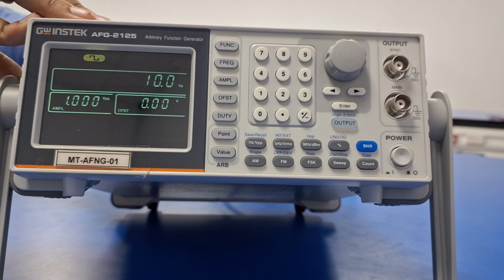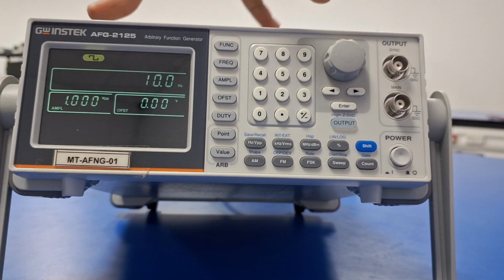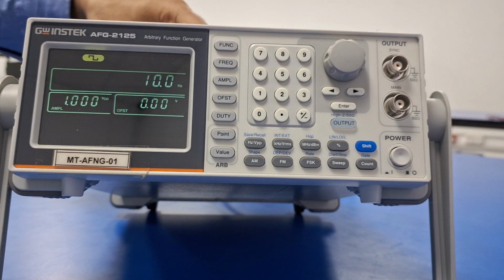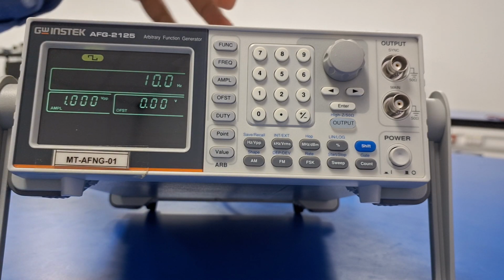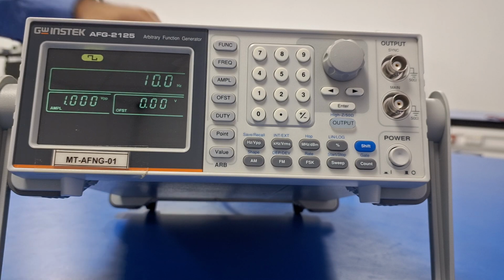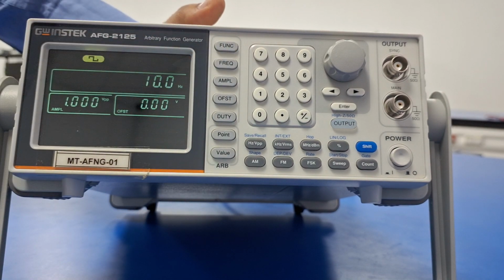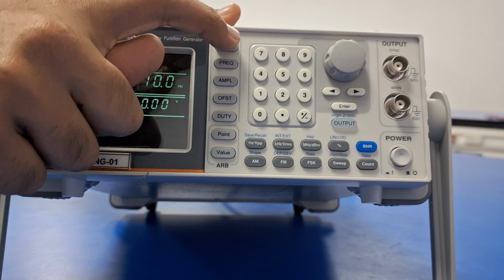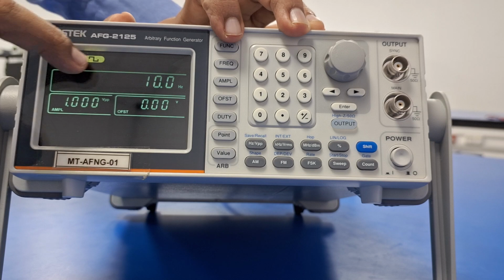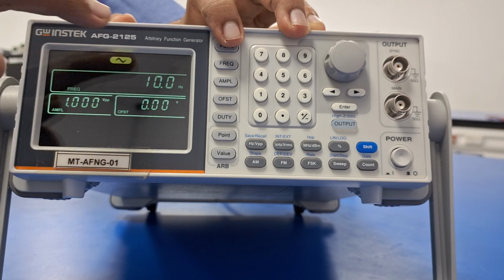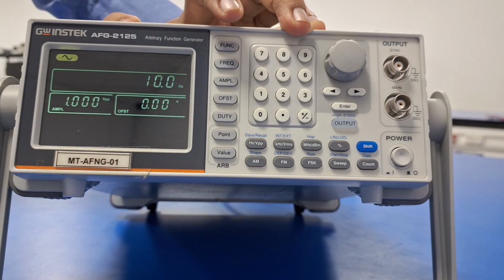An oscilloscope is an input device where it will take in signals, whereas a function generator is essentially an output device. It will generate waveforms, and you can monitor these waveforms using an oscilloscope. So you can output different types of waveforms. Using this function button, you can select. Right now, if you see here, this is a square waveform. This is a triangular waveform. Then there are other types such as noise as well.